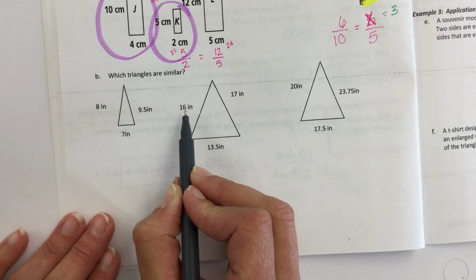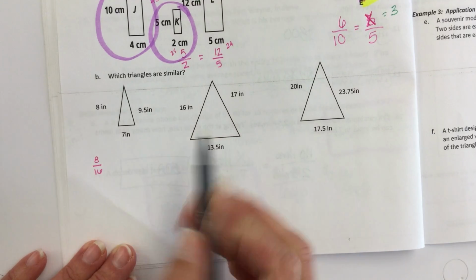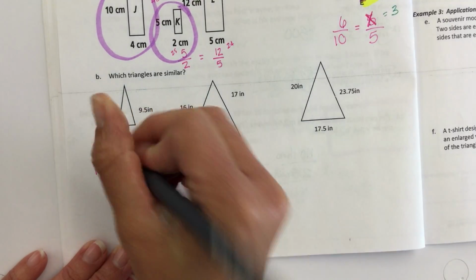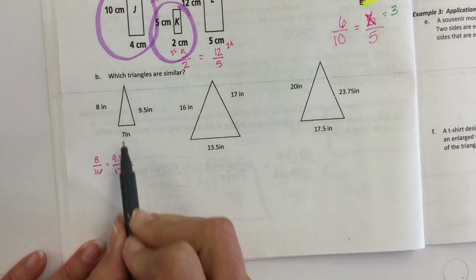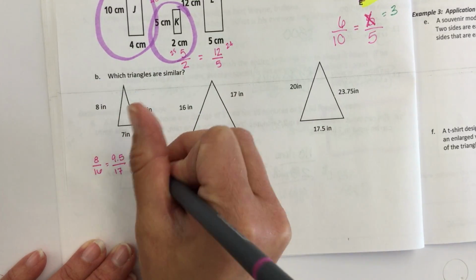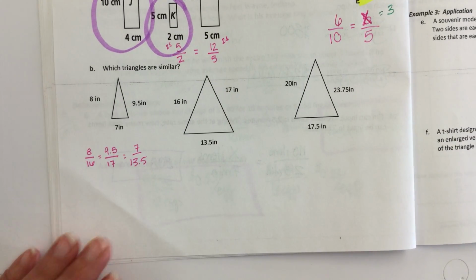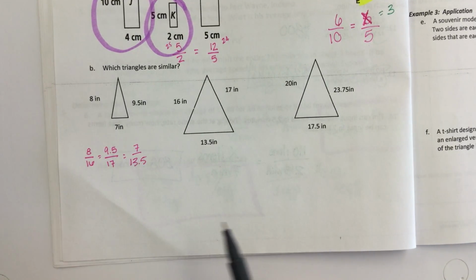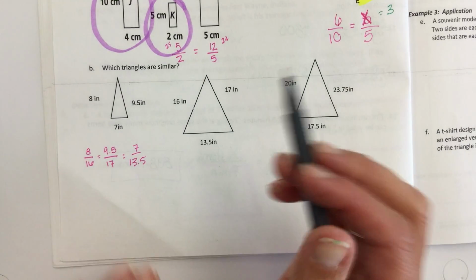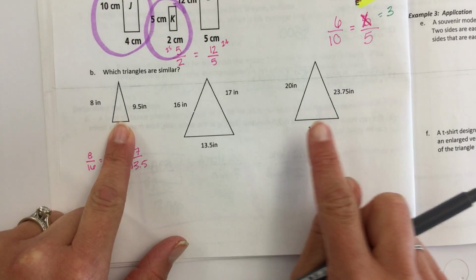So 8 is to 16. 9.5 is to 17. And then 7 is to 13.5. Okay, I didn't set up a proportion, I just set up them all, and we're going to see if they're equal. Well, I'll show you. Then my next one, I'm going to do the little triangle over here and the bigger triangle.